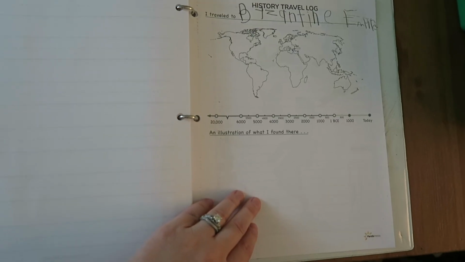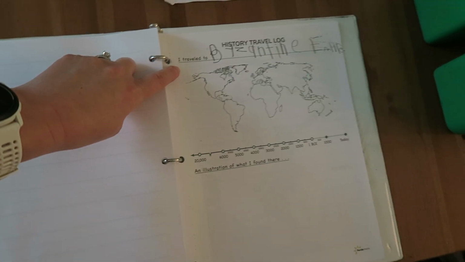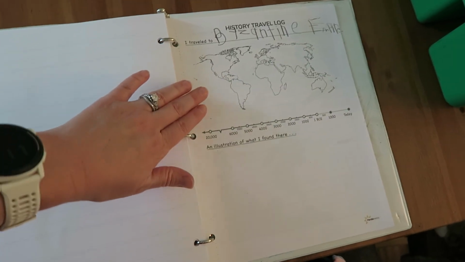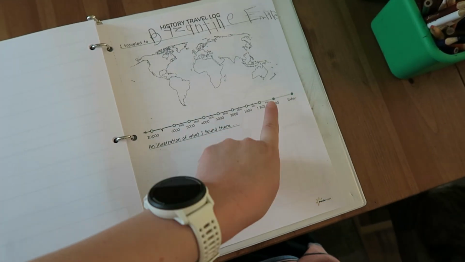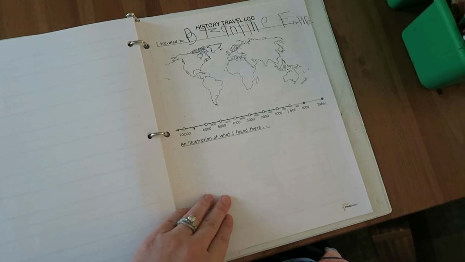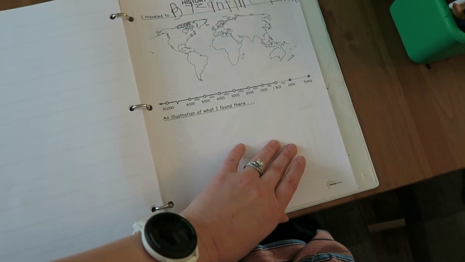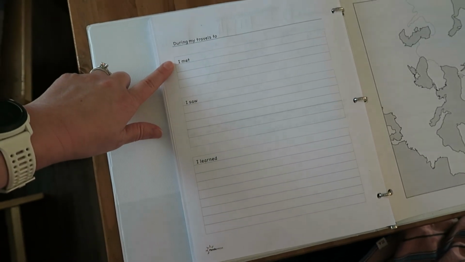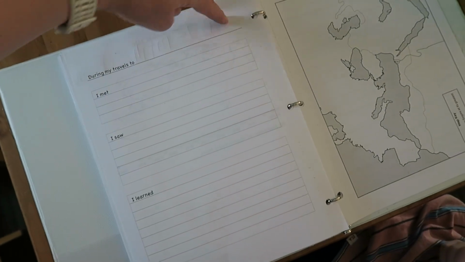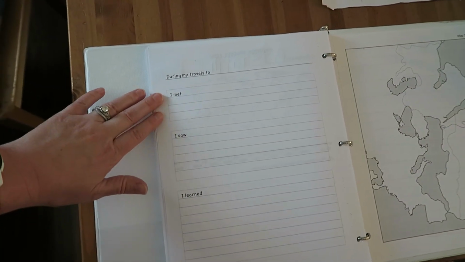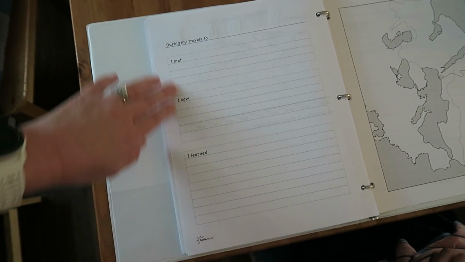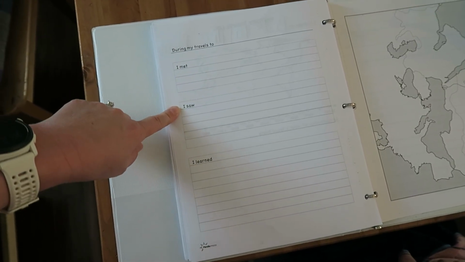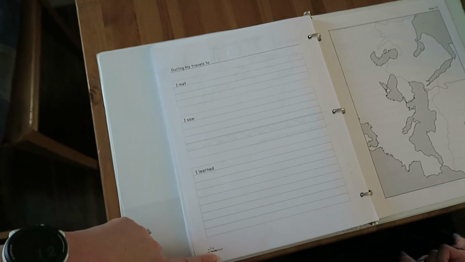So this is our history travel log. My little guy wrote, I traveled to the Byzantine Empire. Next he'll use a star sticker to locate where the Byzantine Empire is. And then he'll hop to about 500 CE. And then he'll draw a picture of something that he found there. For my first grader, I'm his scribe during my travels too, and then he'll write the Byzantine Empire. But then for this, I'll be his scribe to talk about who he met, who he saw, and what he learned about. Sometimes we follow these little headers, but oftentimes I just white them out and he just tells me what he wants to tell me.